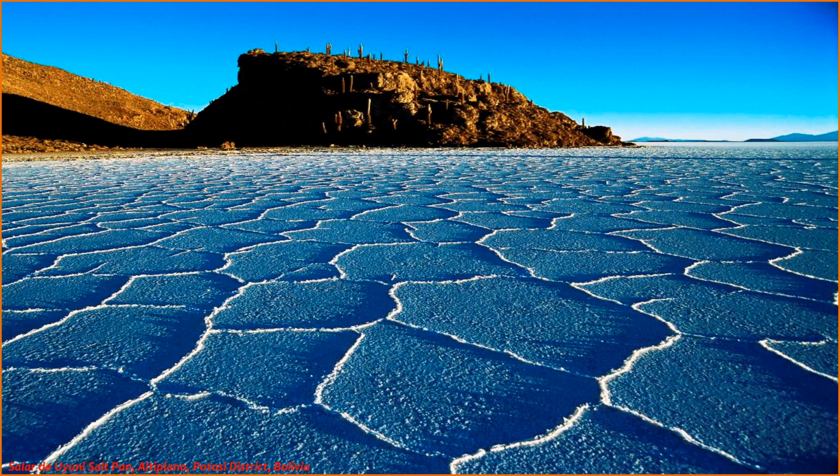Salt extraction: the salt flat contains a significant portion of the world's known lithium reserves, and it is a major source of salt extraction for Bolivia. Unique landscape: the landscape of Salar de Uyuni is otherworldly, especially during the rainy season when a thin layer of water turns the flat into the world's largest natural mirror. This phenomenon creates breathtaking reflections of the sky and clouds. Hexagonal patterns: the salt crust often forms hexagonal patterns, creating a mesmerizing visual effect. Isla Incahuasi, located in the center of the salt flat, is an island covered in giant cacti and is a popular stop for tourists.